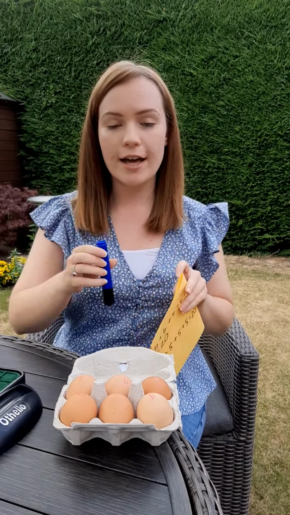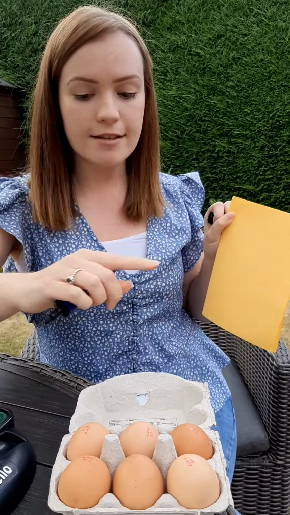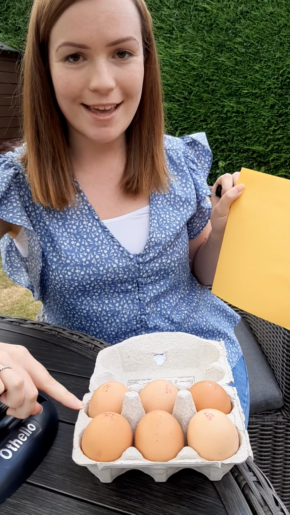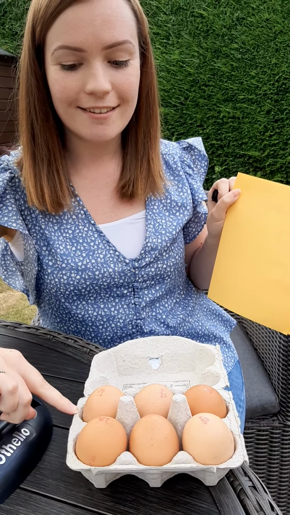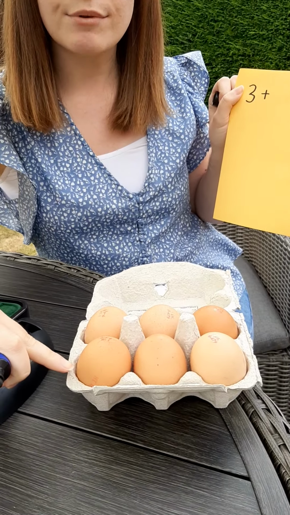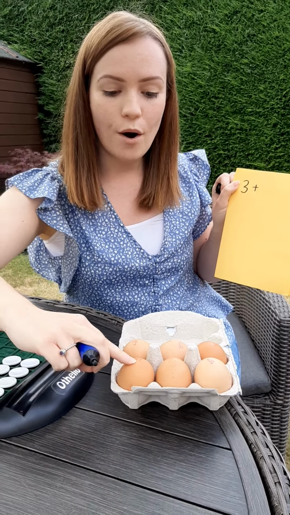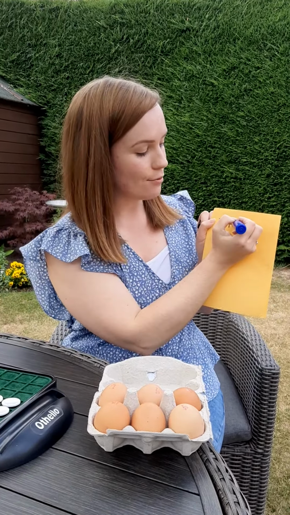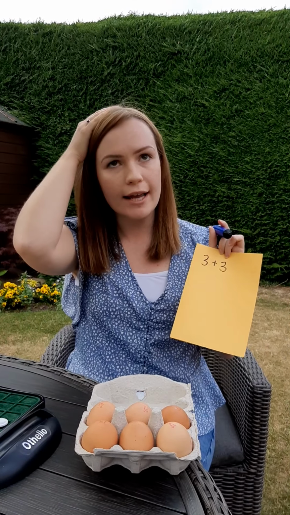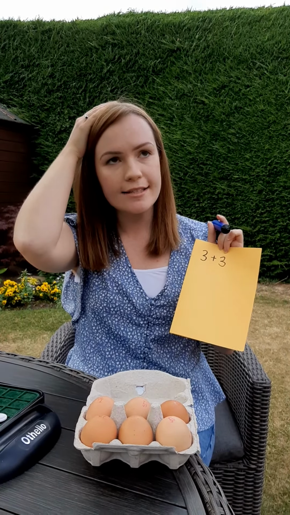So first we're going to look at the rows. Okay, so how many eggs are in this row? Can you tell me? Well done. So we have 1, 2, 3. So we have 3 eggs in that row. And how many eggs do we have in this row? 1, 2, 3. So we have 3, add 3. How many is that then? Let's hold 3 in our head. 3, 4, 5, 6. So there are 6 eggs all together.